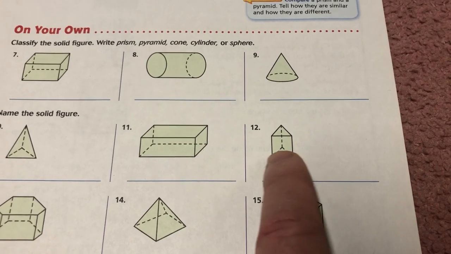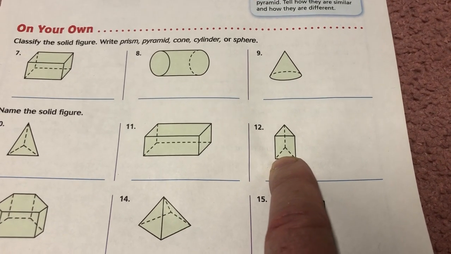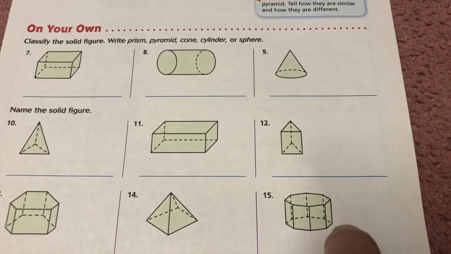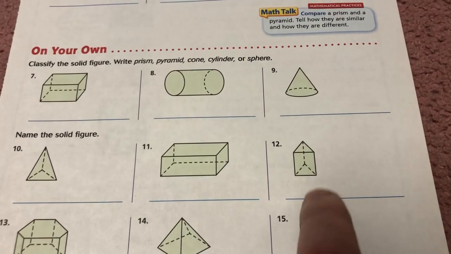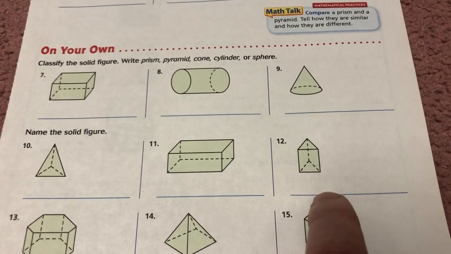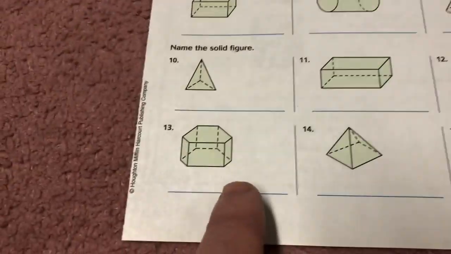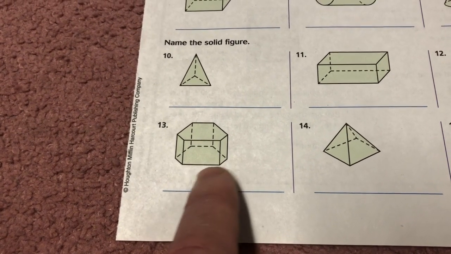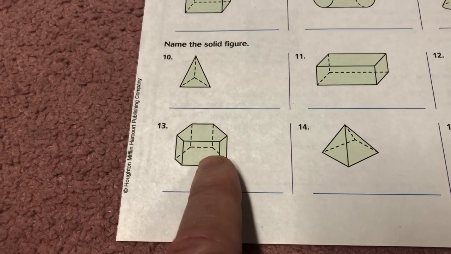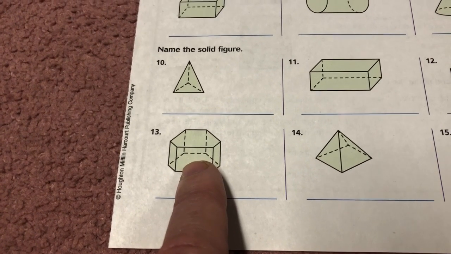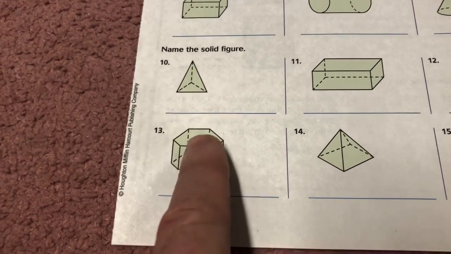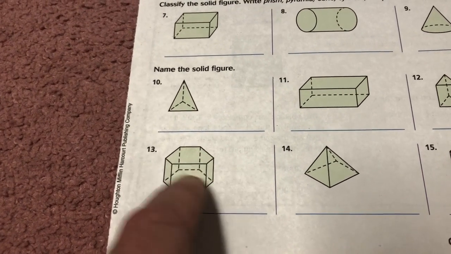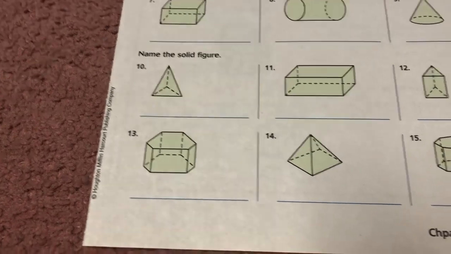This one here too. I see a triangle at the bottom here. I see a triangle at the top, connected by rectangles coming from all three sides of those triangles. That tells me in number 12, that is most definitely a prism. Same thing here in number 13, just a different type of prism. I see a prism here with six-sided bases, that tells me that this is a hexagonal prism. Hexagons at the top and the bottom with rectangles around. That tells me that this is a prism.